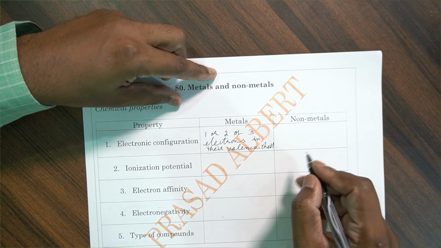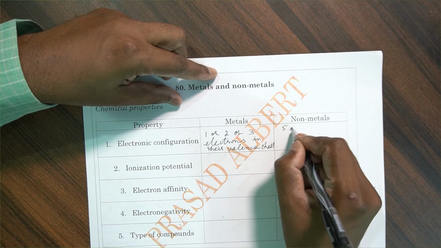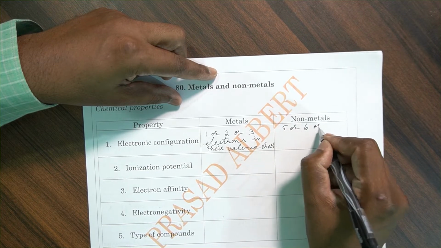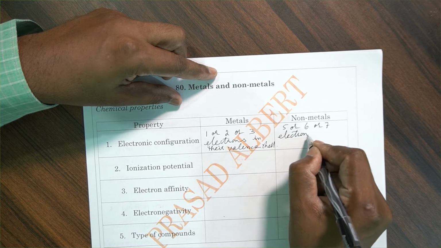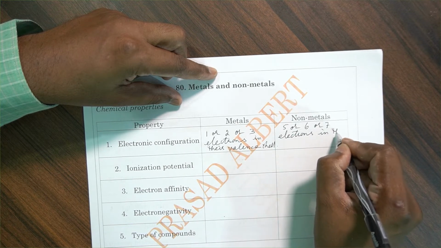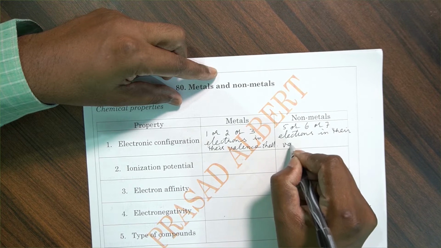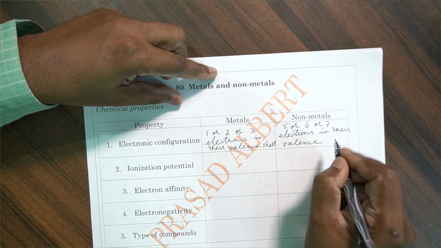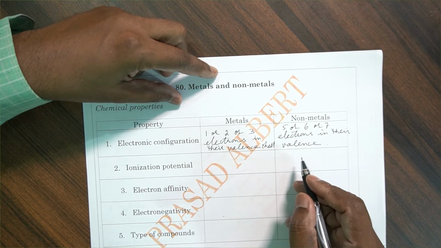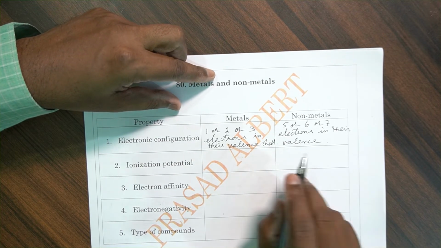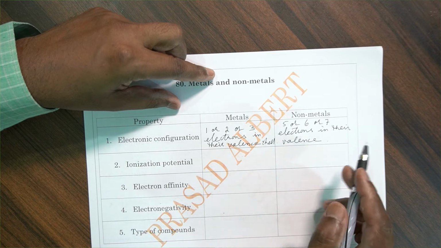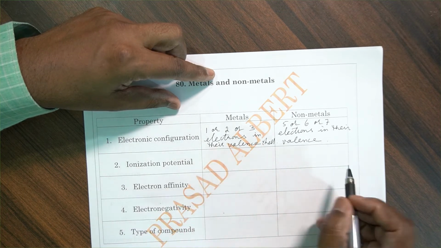Now non-metals have 5 or 6 or 7 electrons in their valence shell. So please note these points. This will help. By seeing the electronic configuration you can determine whether it is a metal or non-metal. Okay, now hydrogen is a non-metal. It has 1 electron, so there is an exception.